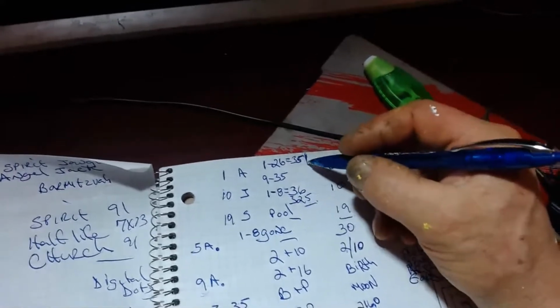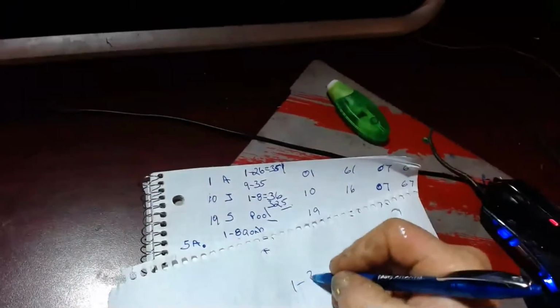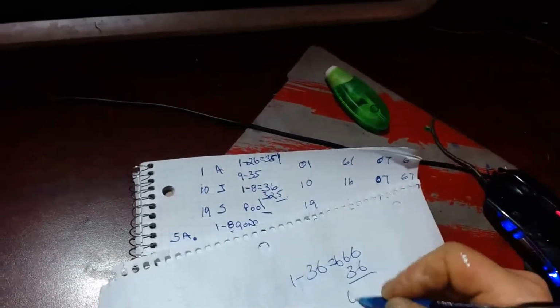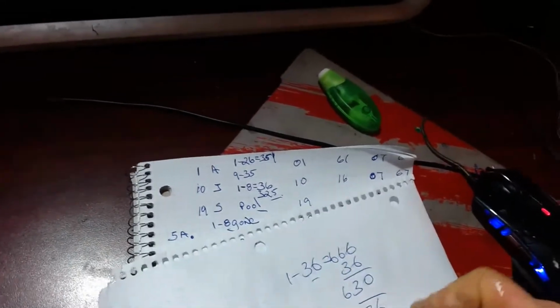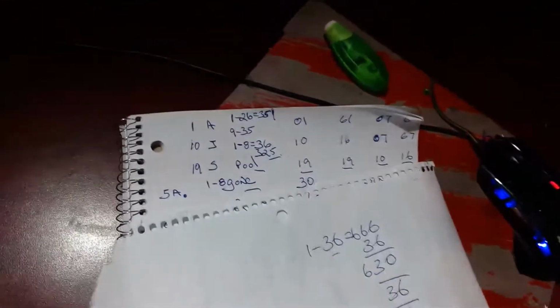Now I have to add on the 27. When I go to 1 through, wow, I need more paper. 1 through 36 equals 666. 666 minus the 36 equals 630, minus the 36 again equals 594. Is that correct? Does anybody have that answer?